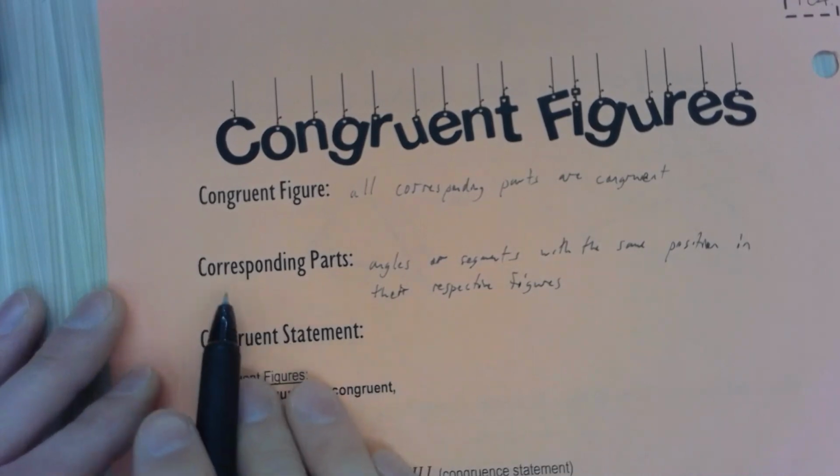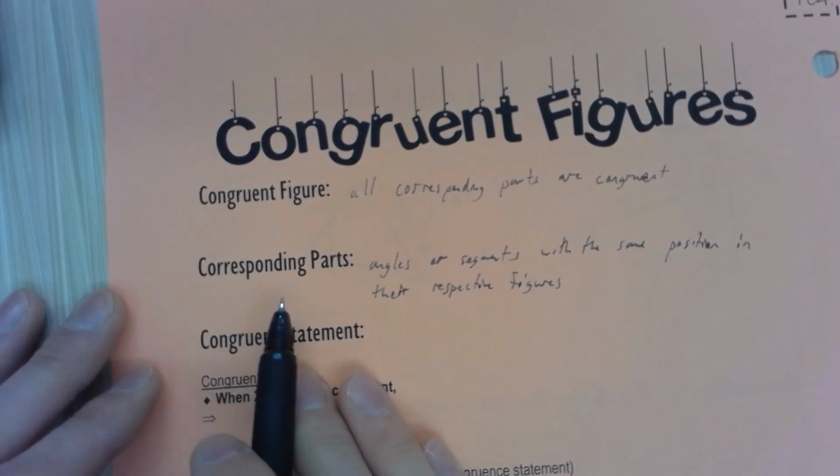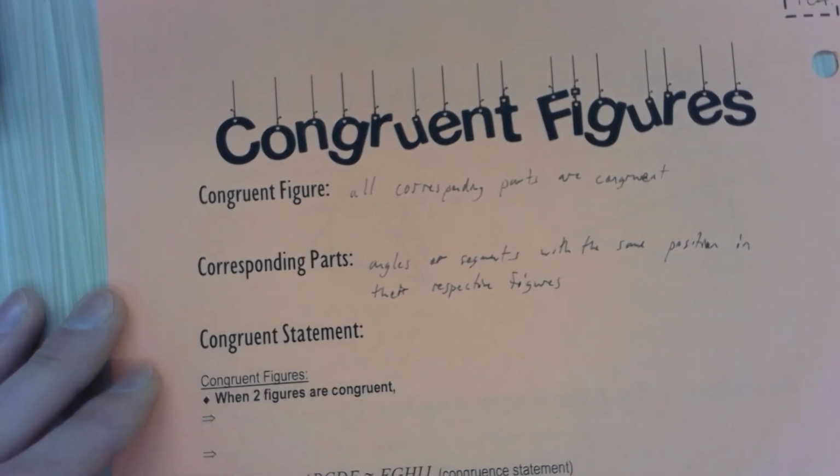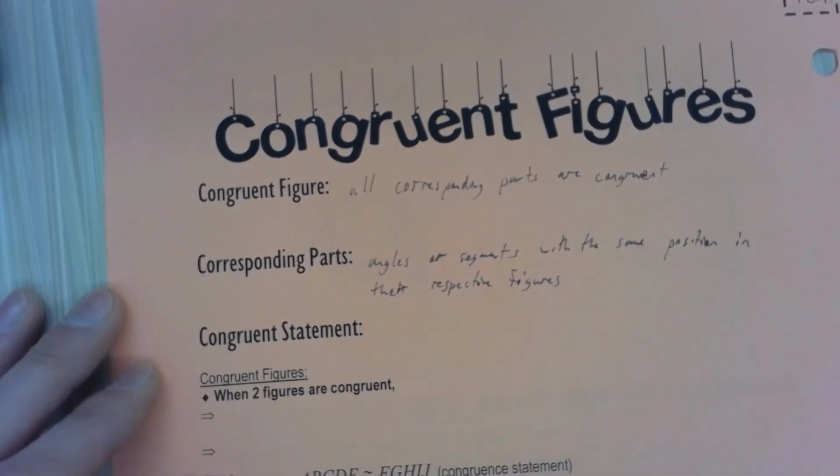So we've already talked about corresponding angles on parallel lines, when a transversal intersects parallel lines, but figures will also have corresponding parts. They don't even have to be oriented the same way. As long as they have the same position within their respective figure, they will be considered corresponding.